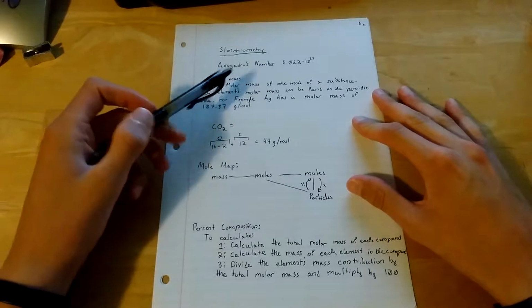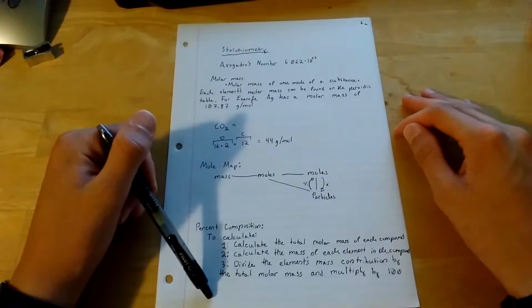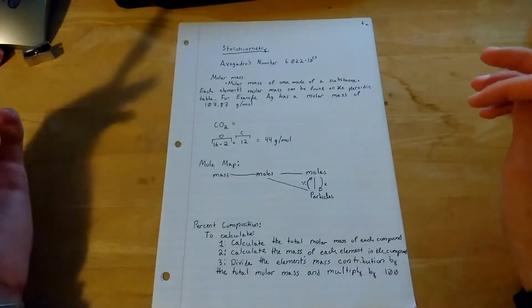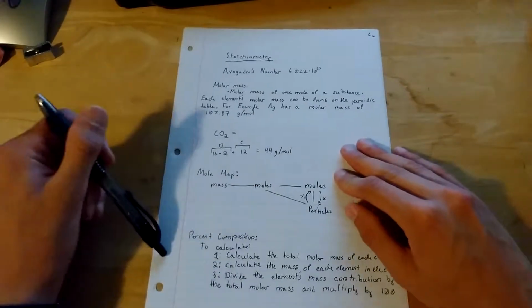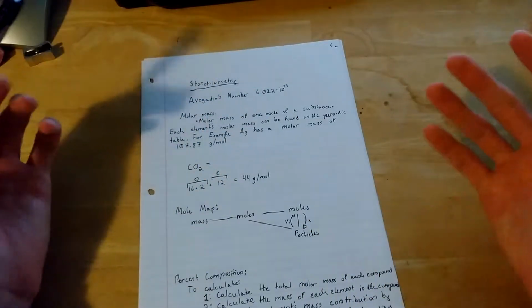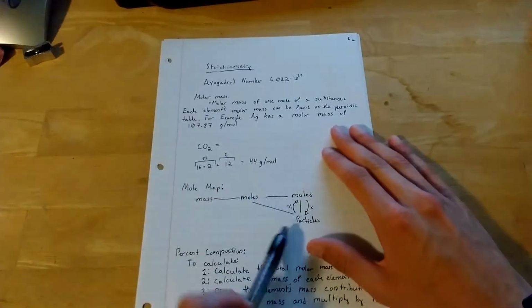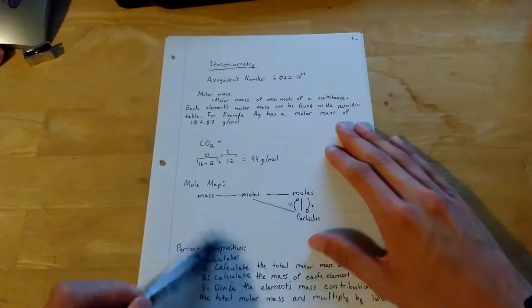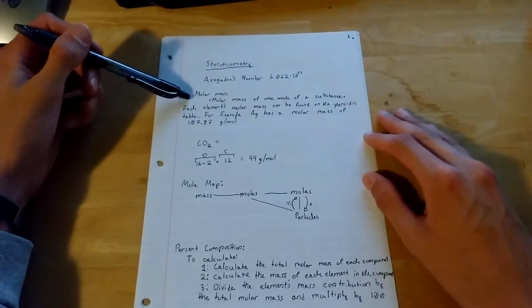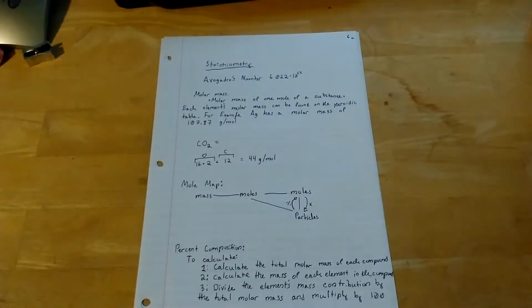Stoichiometry, Avogadro's number, 6.022 times 10 to the 23rd. You can use this for particles or whatever you want, like in here. Okay, molar mass. Molar mass is the mass of 1 mole of a substance.